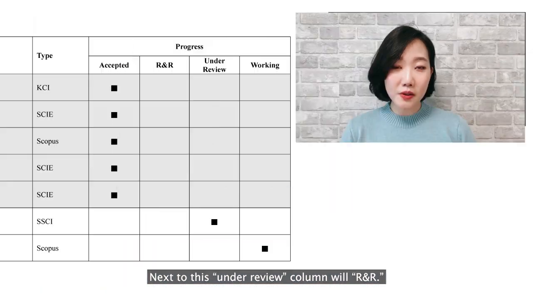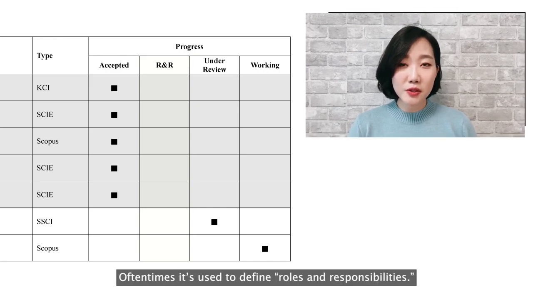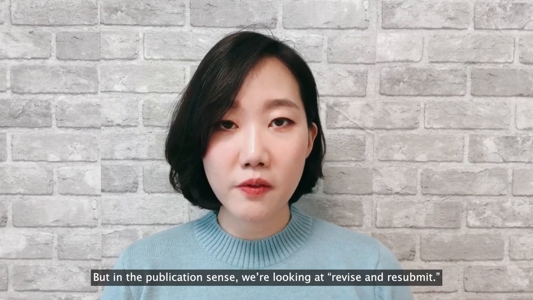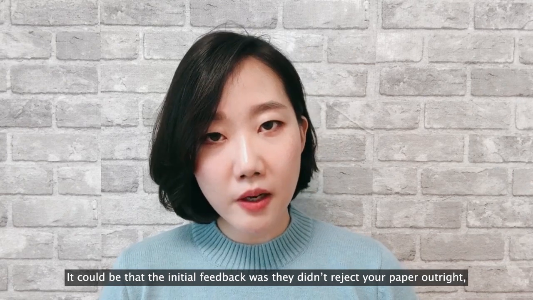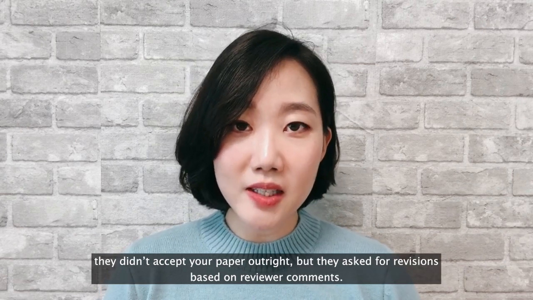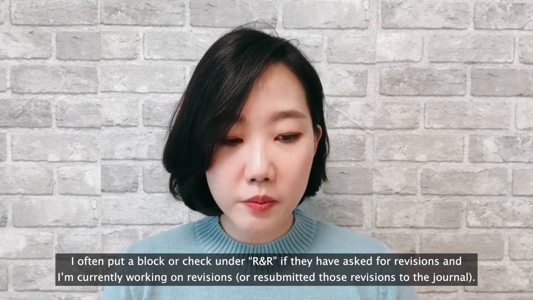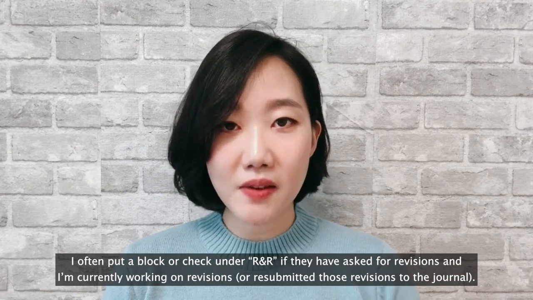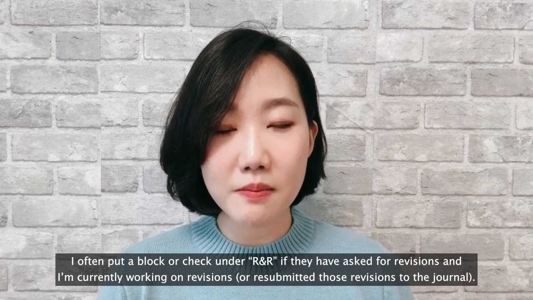So next to this under review column would be R&R. And so R&R can be a little bit tricky just in terms of nomenclature. Oftentimes it's used to define roles and responsibilities, but in the publication sense, we're looking at revise and resubmit. And so it could be that the initial feedback was they didn't reject your paper outright, they didn't accept your paper outright, but they asked for revisions based on reviewer comments. And so I often put a block or a check under R&R.